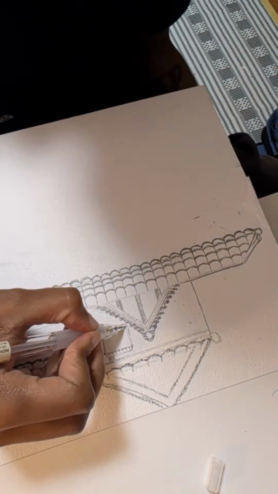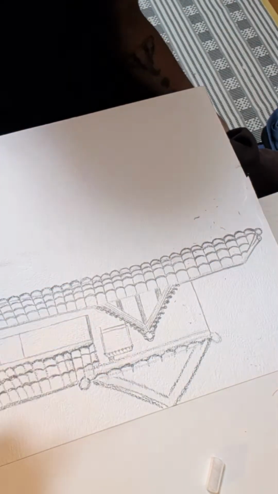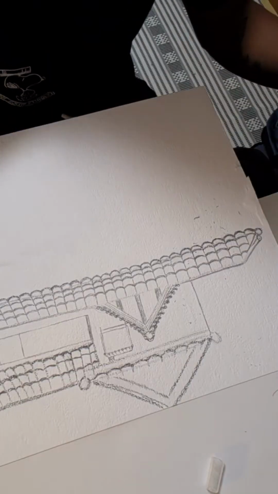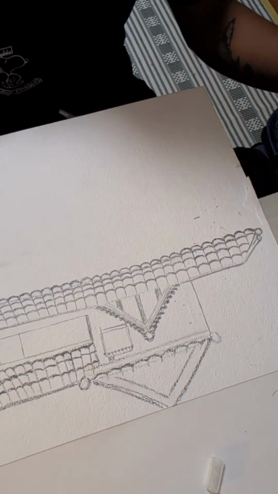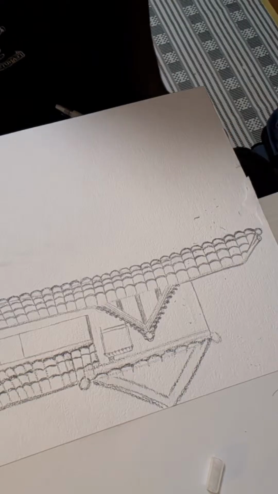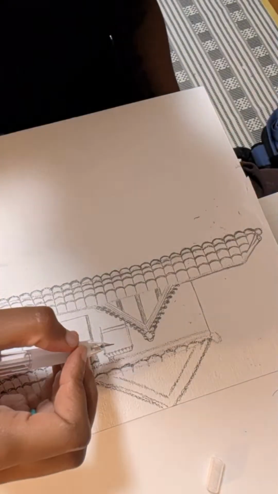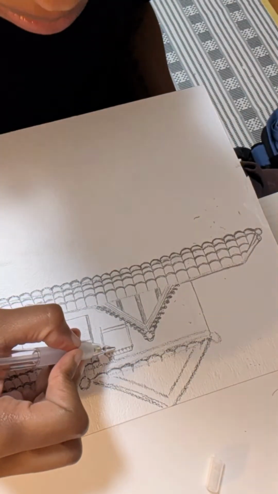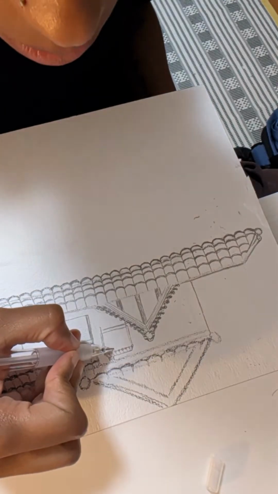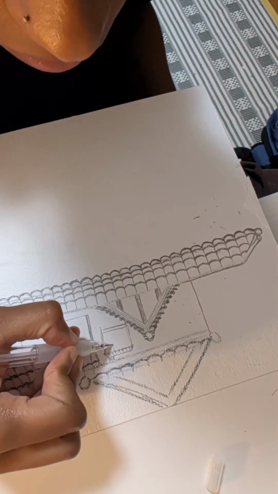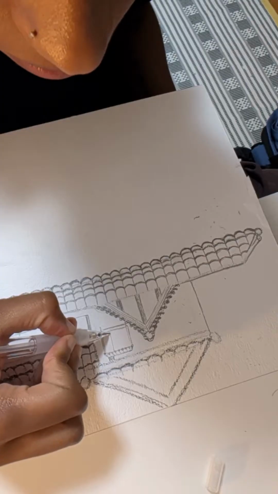The window needs to be able to open. I'm trying to do a shoji style window, and so the opening of the window is supposed to be kind of like that rice paper screen.